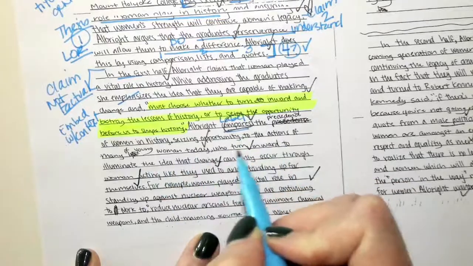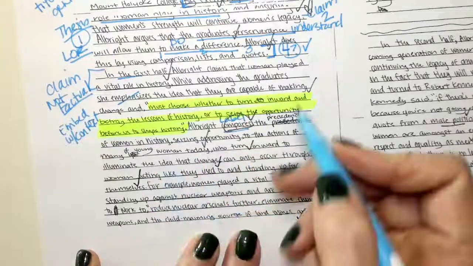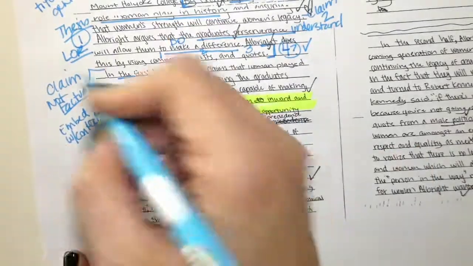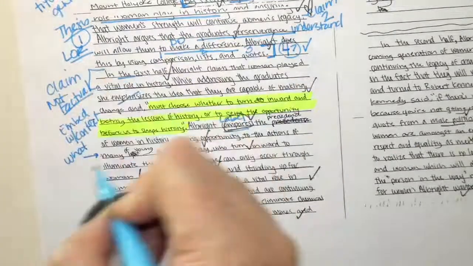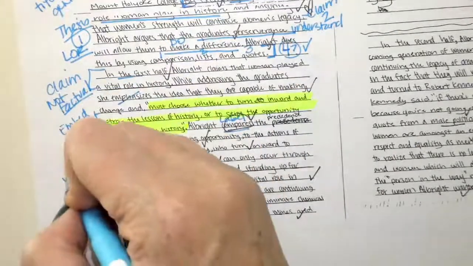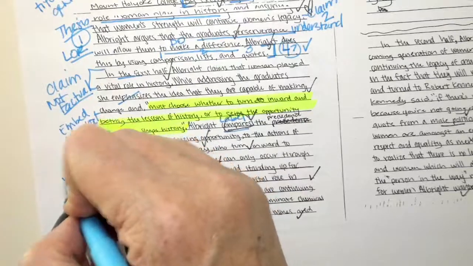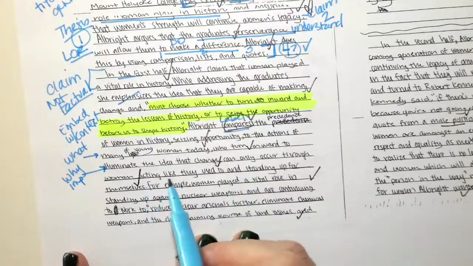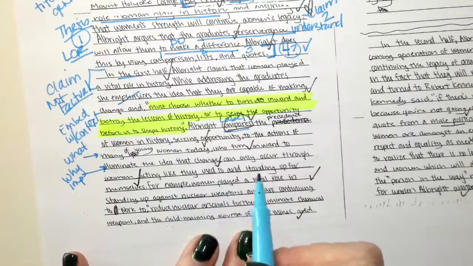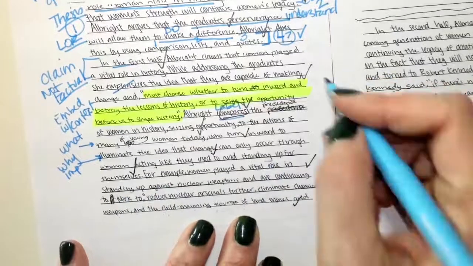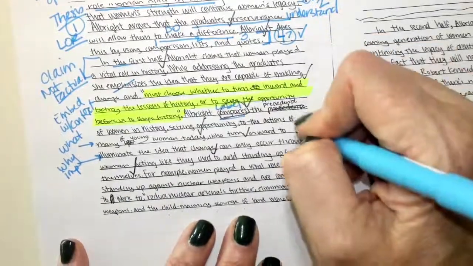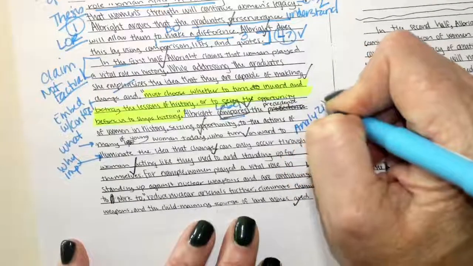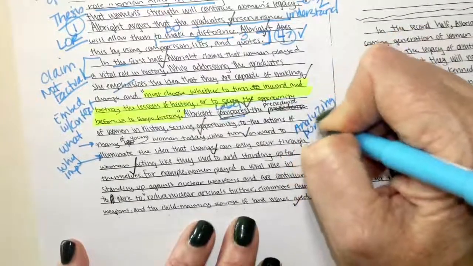So this is what the language is, and this is why it's important. To illuminate the idea that change can only occur through women acting like they used to and standing up for themselves. Okay, that is what I call analyzing the purpose of the language, of the comparison.